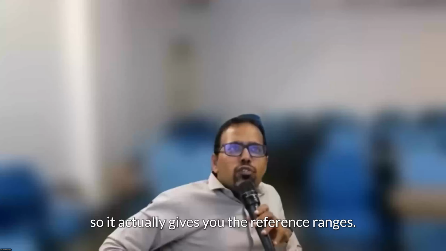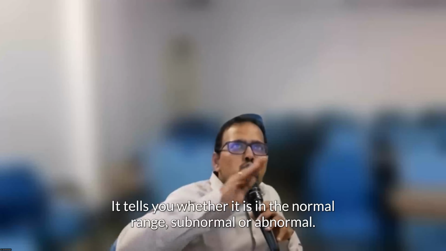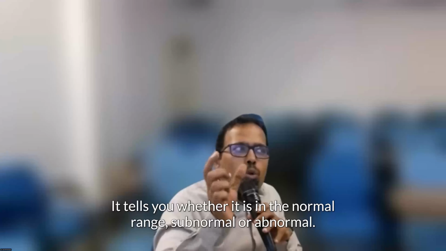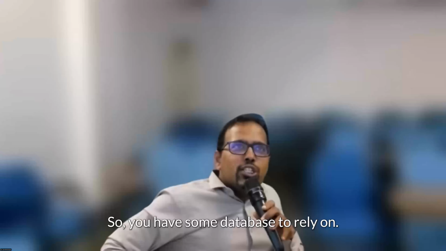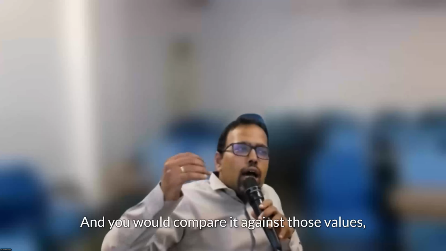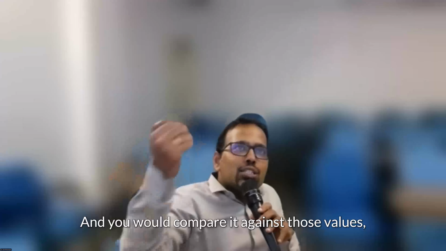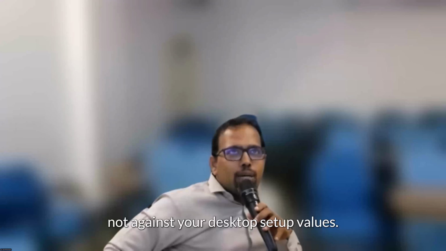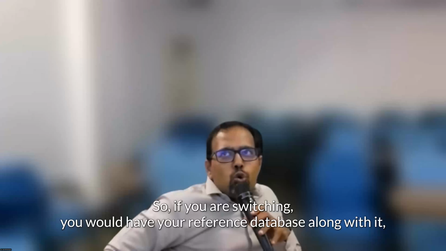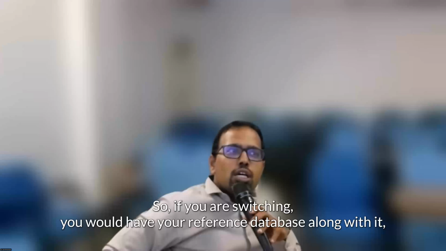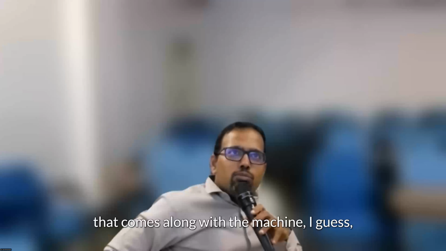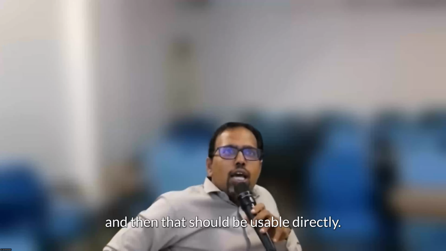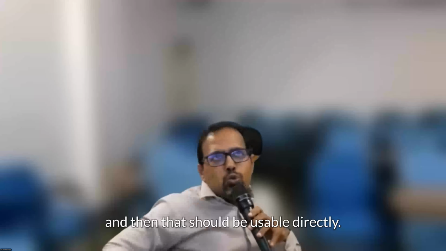It gives you the reference ranges. It tells you whether it is in the normal range, subnormal, or abnormal. So you have a database to rely on, and you would compare against those values, not against your desktop setup values. So if you are switching, you would have your reference database that comes along with the machine, and that should be usable directly.